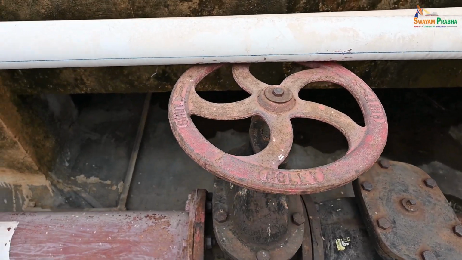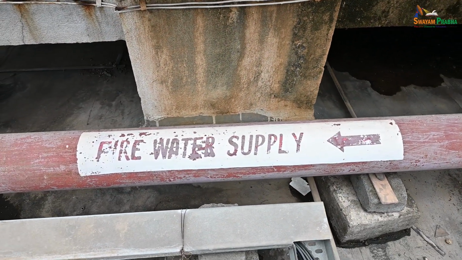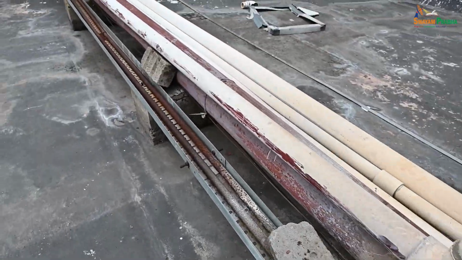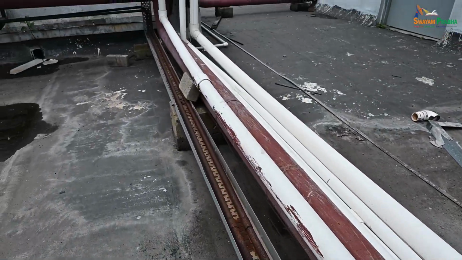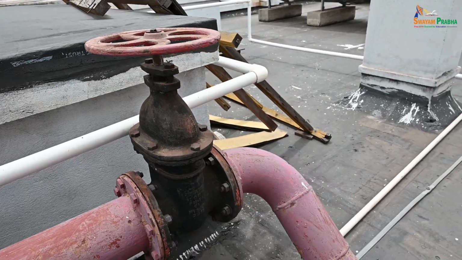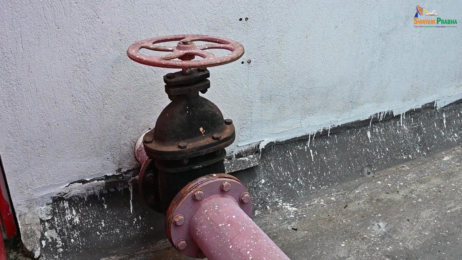In case of fire, the fire personnel come here and open the valve, and the water is carried through the red route along the periphery of the building, and it ends at a point from which it is taken down.